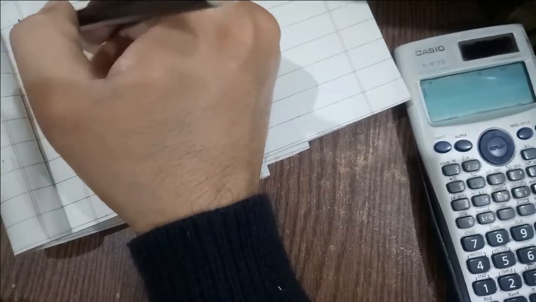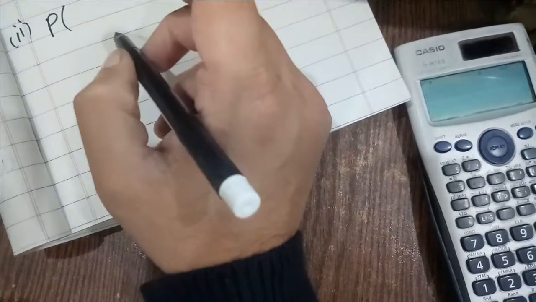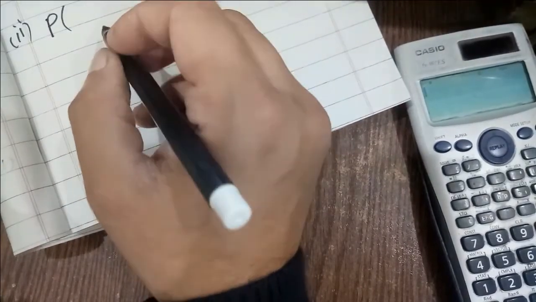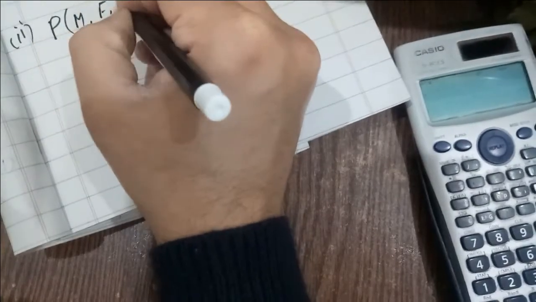So subtraction, actually we had to find the probability of one male. I forgot one thing, actually one representative is taken from each office, so it means we have to find the probability of male, female and female.